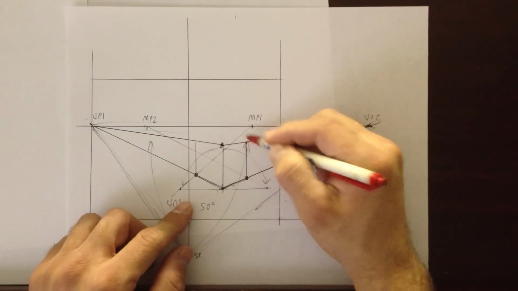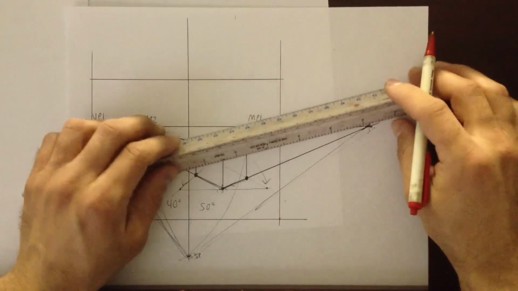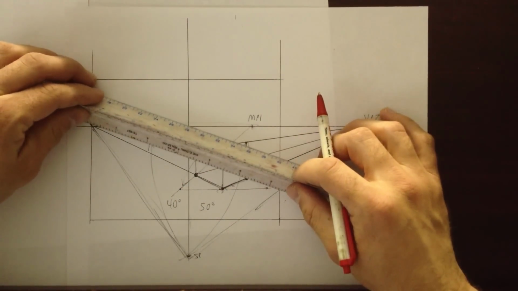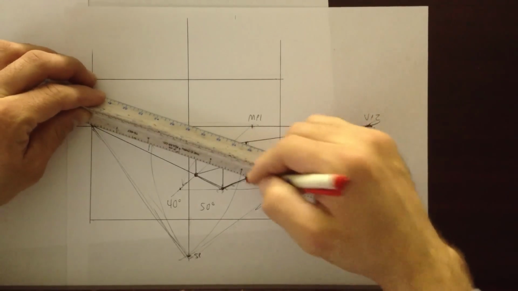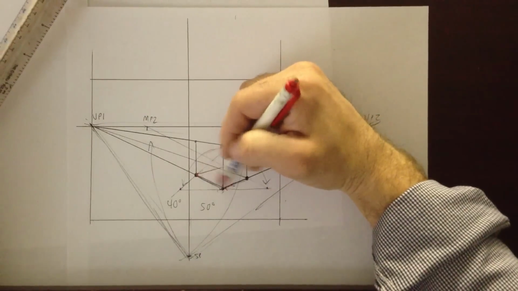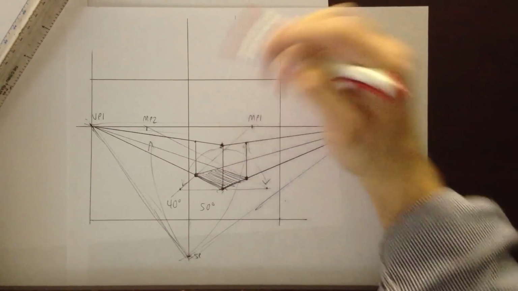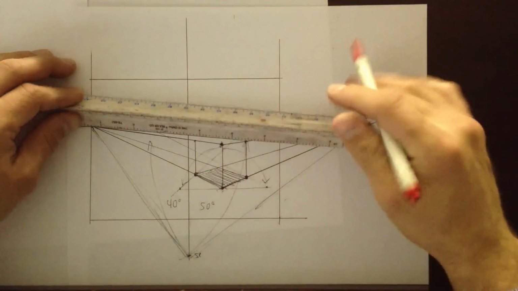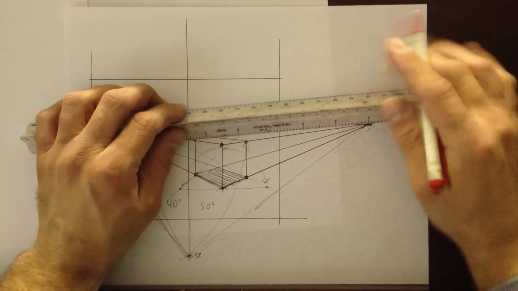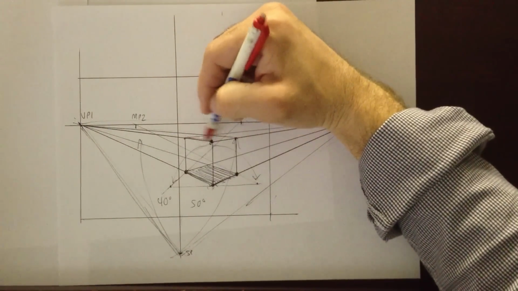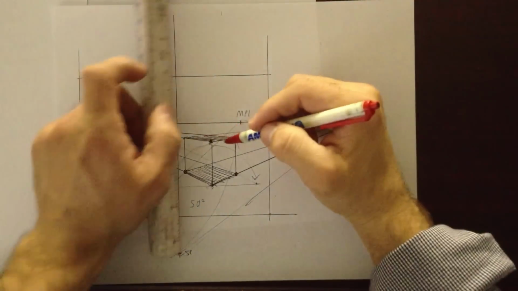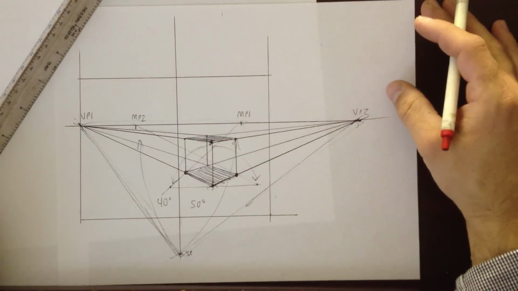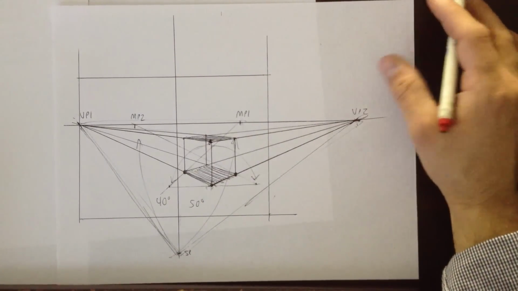Okay, so once we have all these corners, we're just going to then run lines back to vanishing point 2 and 1, so that they cross in the back corner. Okay, so this is going to be the bottom plane of the cube. Doing the same process here on the top, running lines from the upper right corner to vanishing point 1, from the upper left corner to vanishing point 2, so that they cross, will give us the top square. Last thing we're going to do is connect the back corner with another vertical. Okay, and that's a cube in 2-point angular perspective.